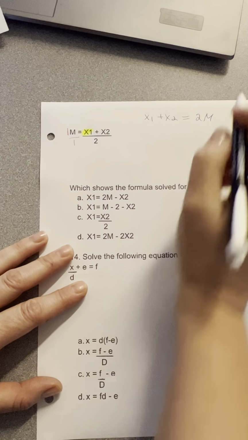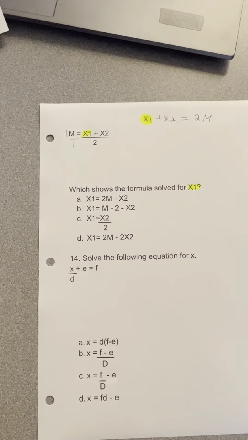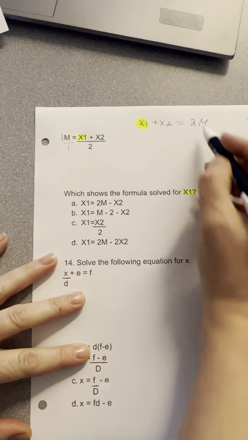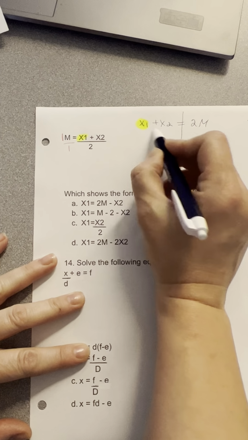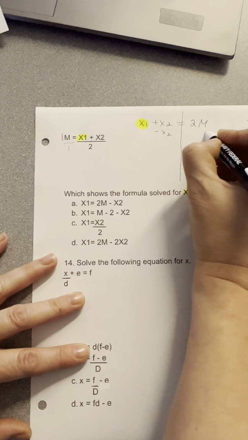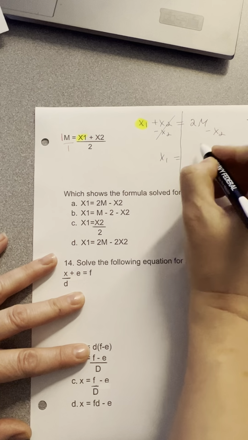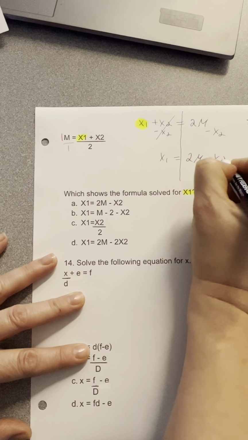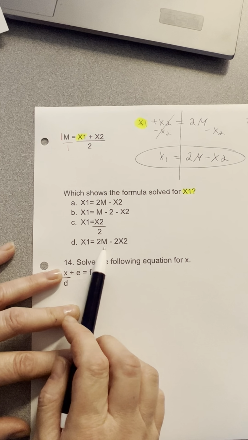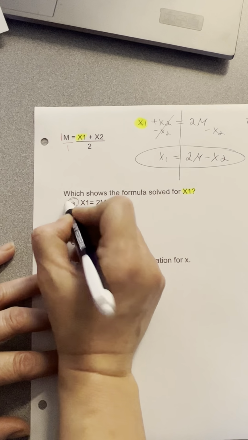All right. Now they told us they want us to solve for x1. So that means we do not touch that whole term. So we're gonna look at the x2, that's positive, so opposite is minus x2, minus x2. That cancels, bring this down, 2m minus x2. And guess what? You're done, that's the answer. Let me look for an answer. It's not the x1, 2m minus x8, so it's A.